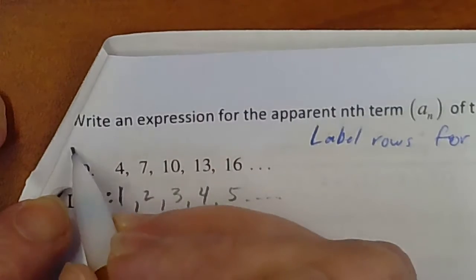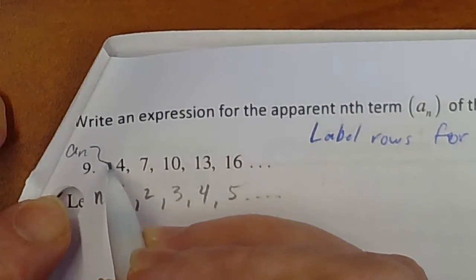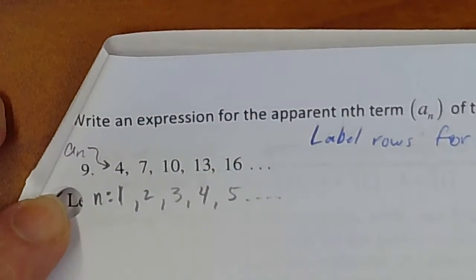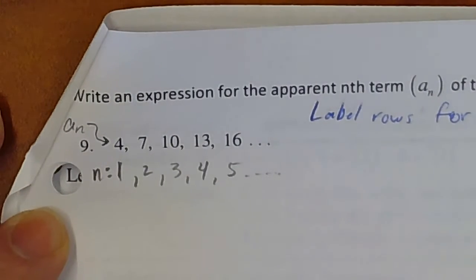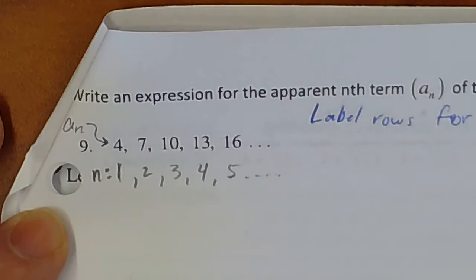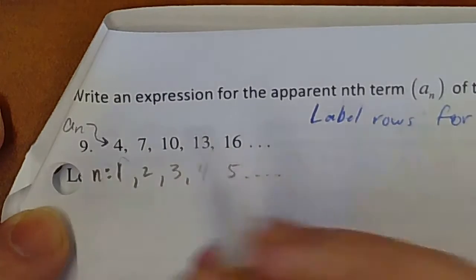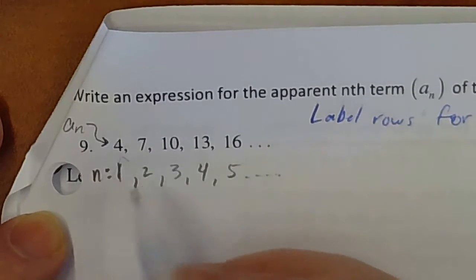So wherever you want to fit a sub n in, these are my a sub n terms right there. And then you start playing with some things. What pattern might you see? Anybody see it yet? Yep. Multiply by 3 plus 1. Good job.